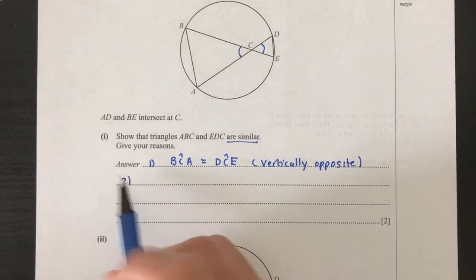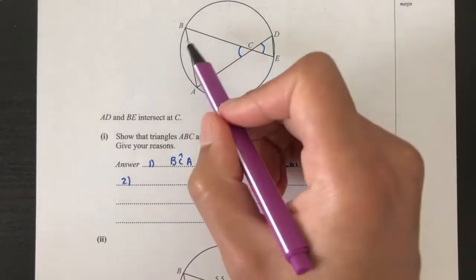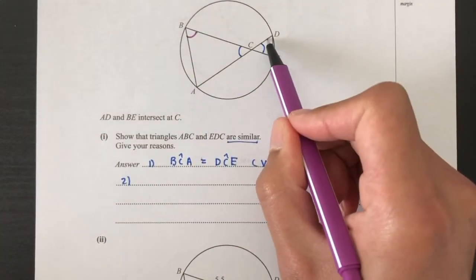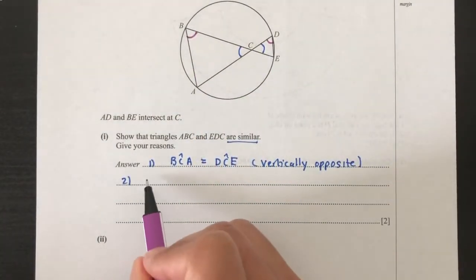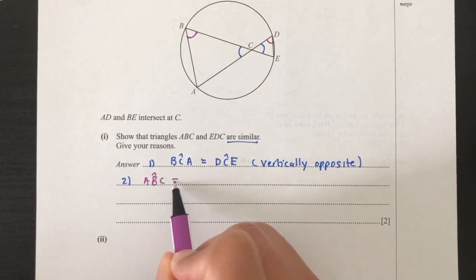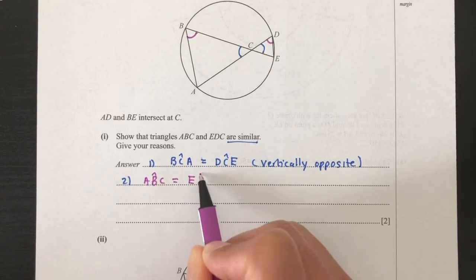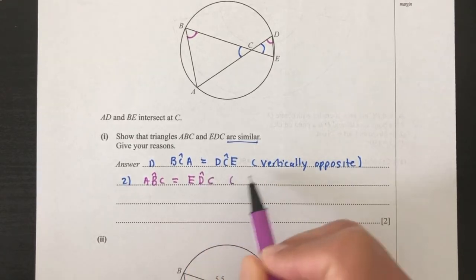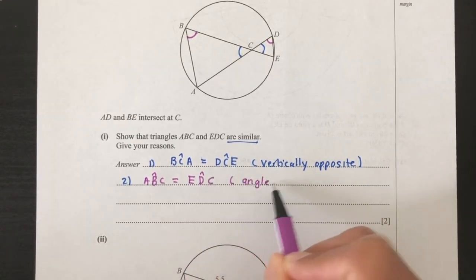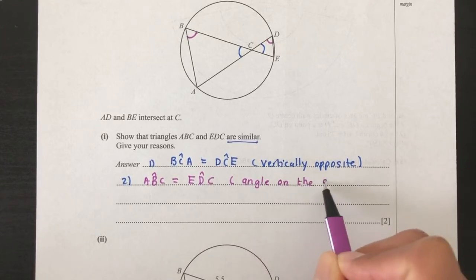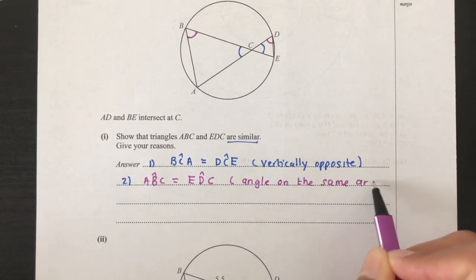Now, second point is you can see that this angle right here is equal to this angle right here. Let's write this down. So ABC is equal to angle EDC, because they are angles on the same arc.